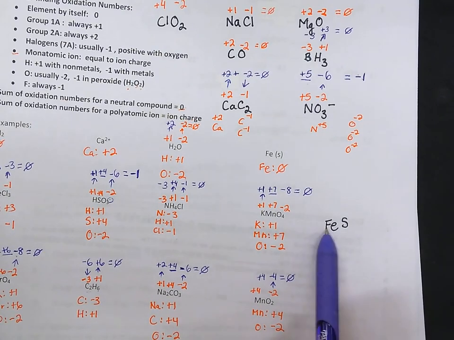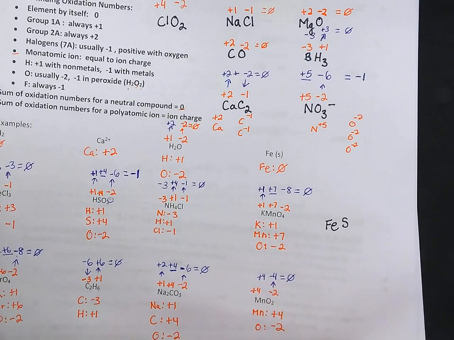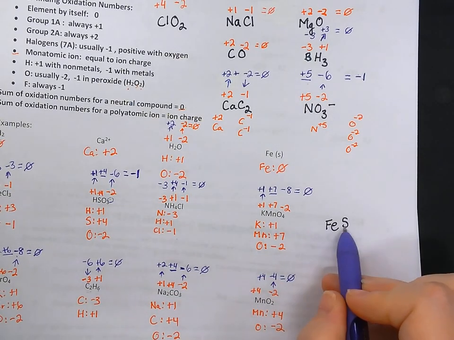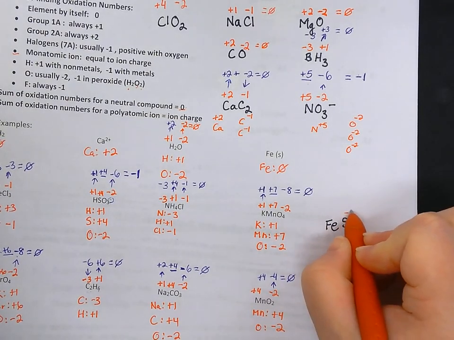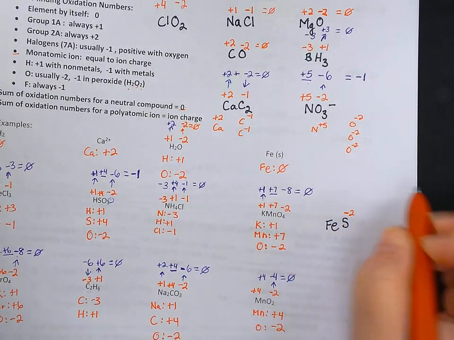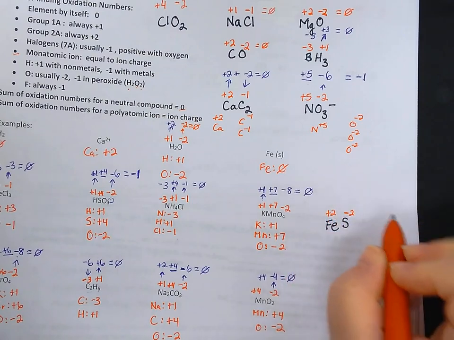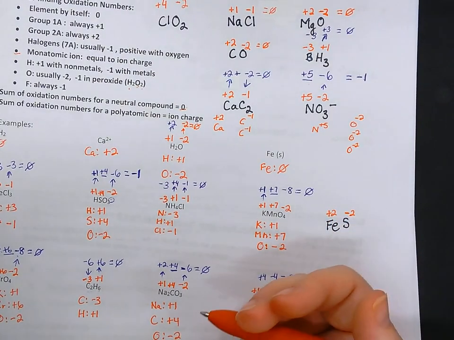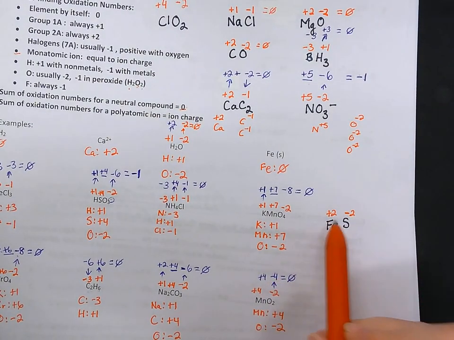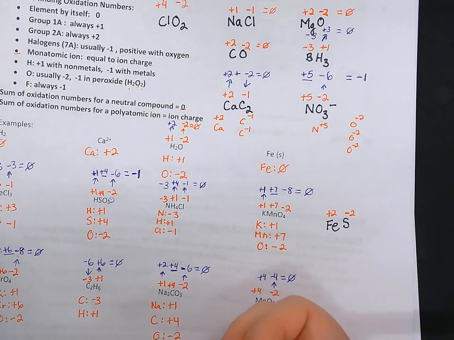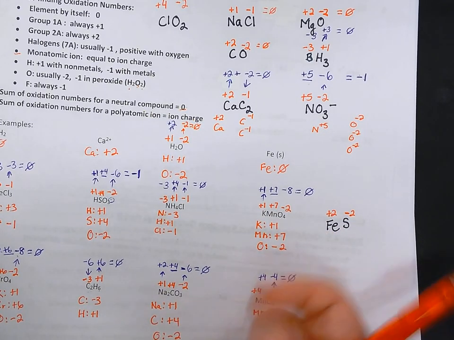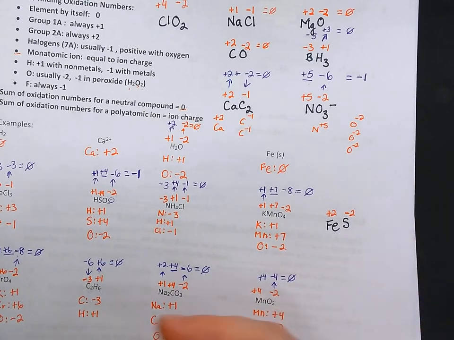Well, it's a metal and a nonmetal. It's an ionic compound. They are going to follow their normal charges that they would normally have in that ionic compound. So sulfur always has a -2 charge, just like it would normally. Iron has a +2 in that case because it's neutral. So we would assign them their normal ion charges. So if you come across something that seems like you can't figure it out, think about if it's an ionic compound, is it metal and nonmetal. If it is, then they're going to follow their normal charges.